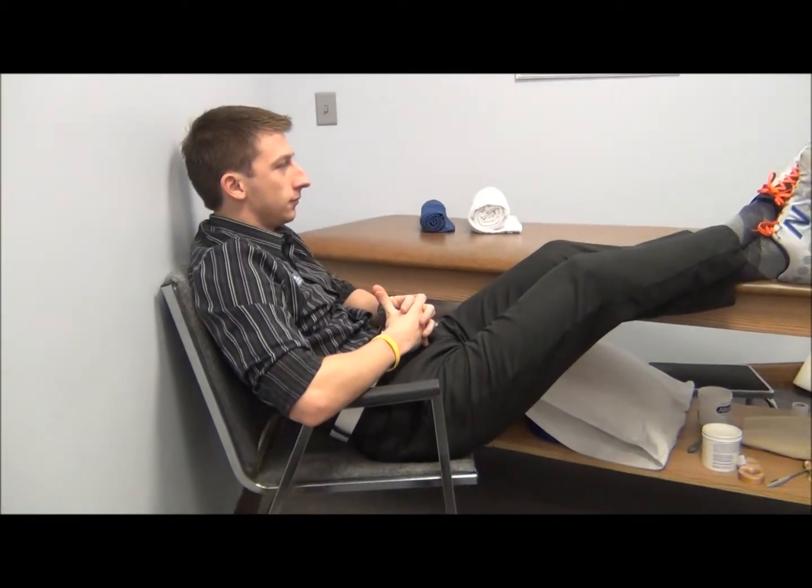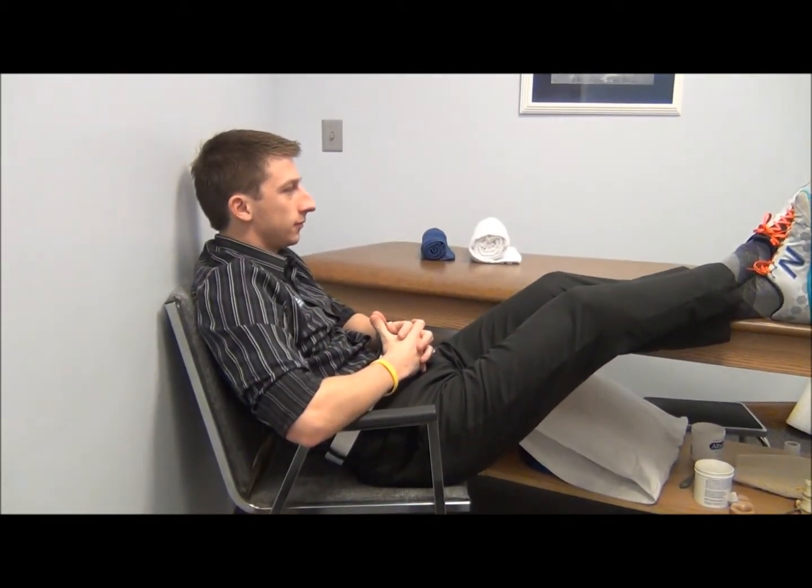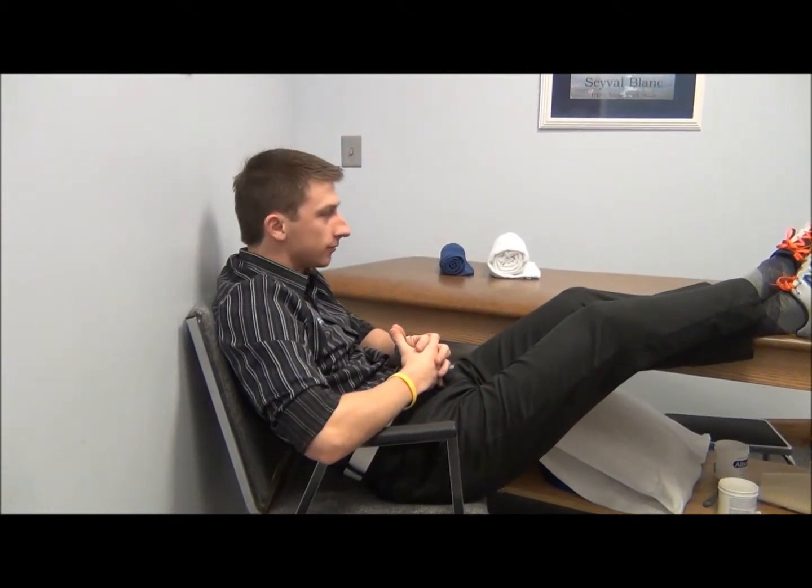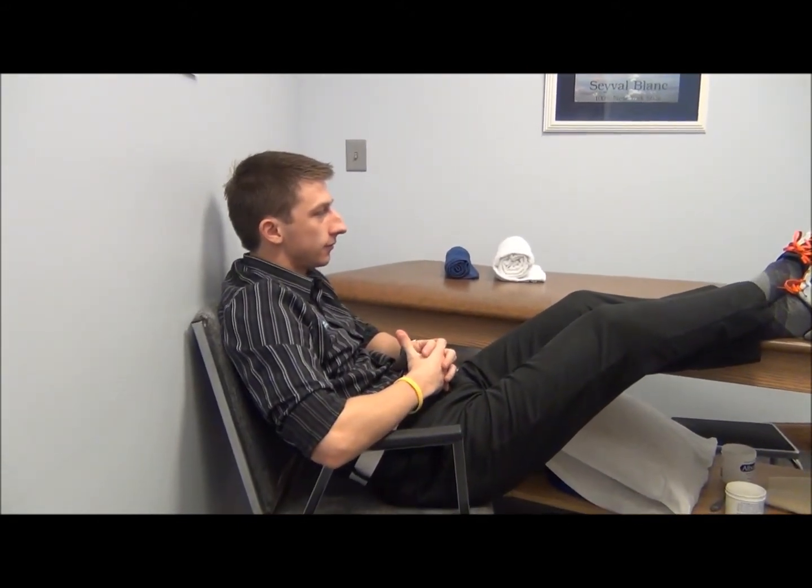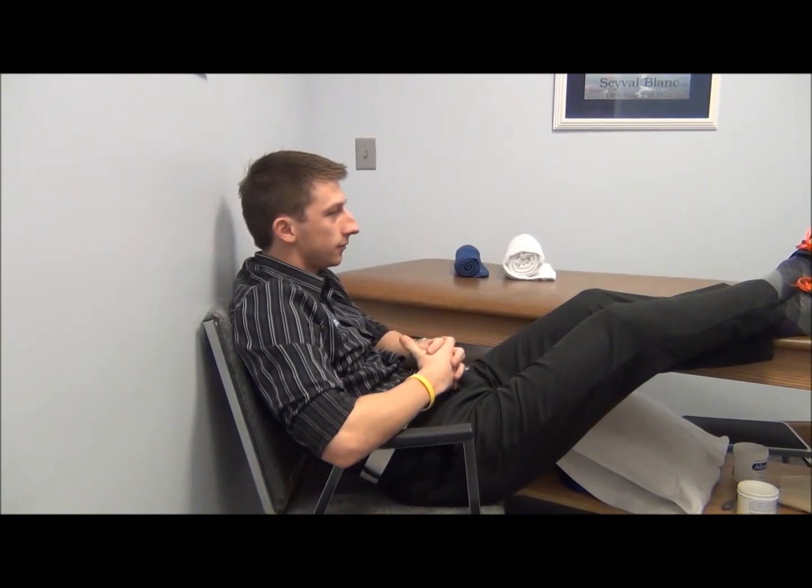Here's an example of poor posture. This is Matt, and as you can see, he's sitting with a slouched posture. His back is getting a lot of stress on it, having it far away from the back of the seat, legs up, with his shoulders rounded and head protruded forward.